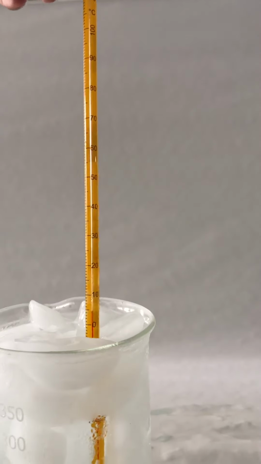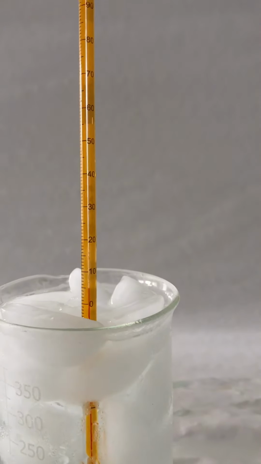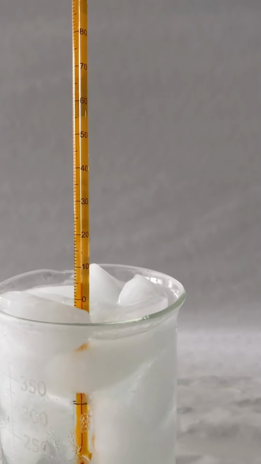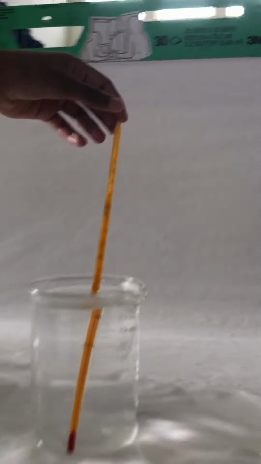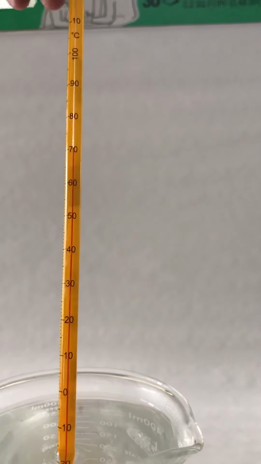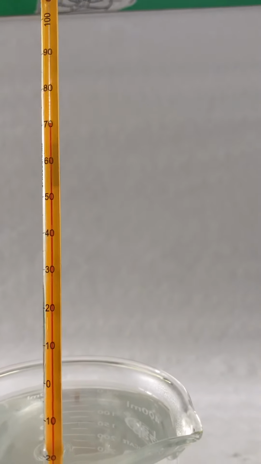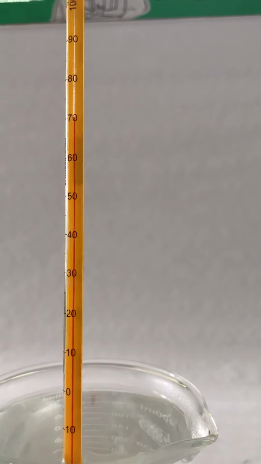The temperature in our cold substance, you can see where the red line comes up to, it's about 5 degrees Celsius. 5 degrees Celsius in the ice water. Next, we're going to take the temperature on the hot substance. The temperature on the hot substance is about 70 degrees Celsius and rising. So about 70 degrees Celsius.